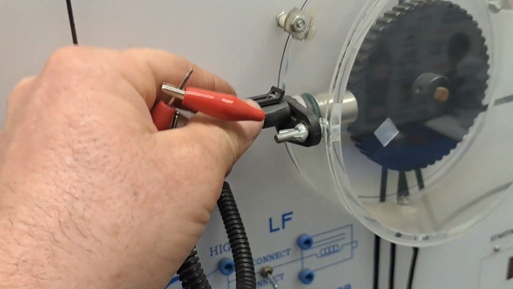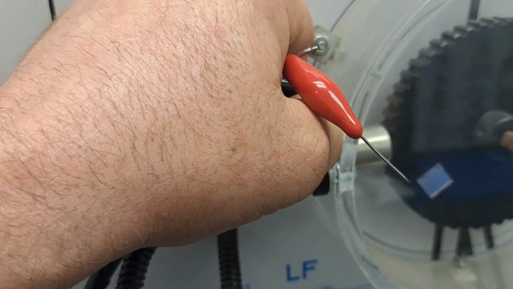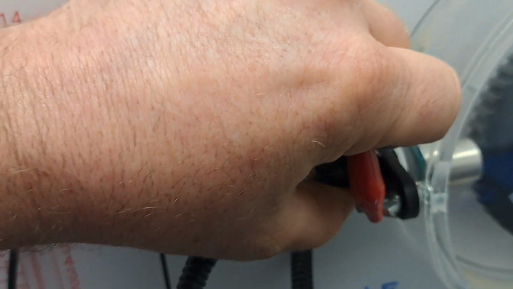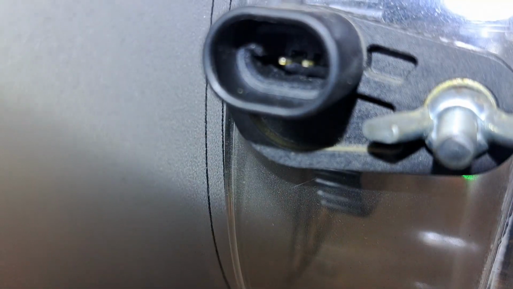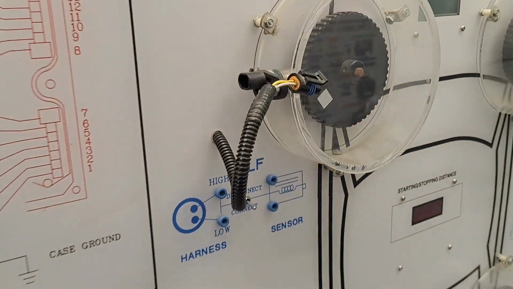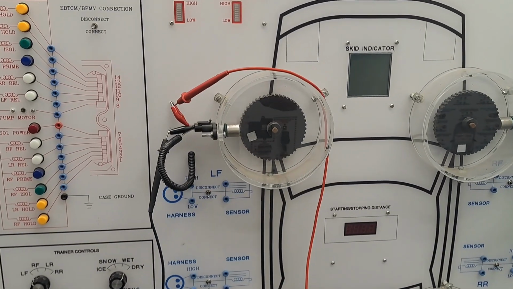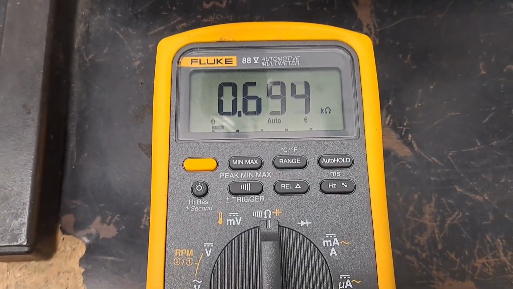Other thing you could do, if we're just trying to check the sensor, is you could pop this connector off. Just fighting me a little bit. And if we're just trying to check the sensor, you could try to hit those couple terminals in there. You can barely see. Put my light on those. So you could go to those two terminals and check the resistance. But I find it easier to keep that connector right on there and back probe it. With these connected, I'm getting about a 0.695.